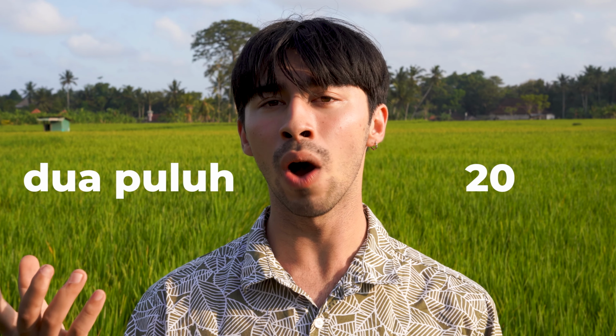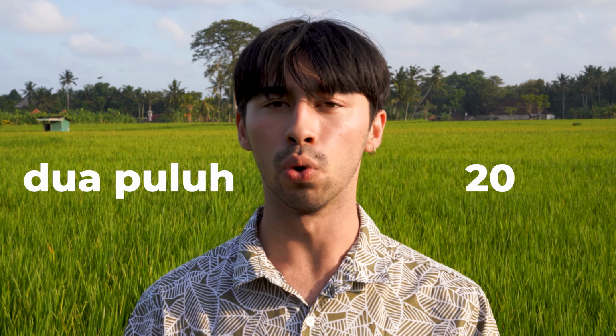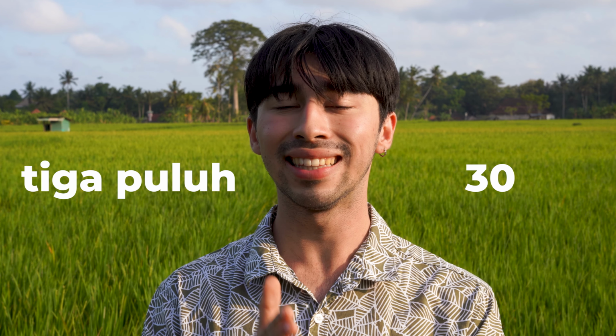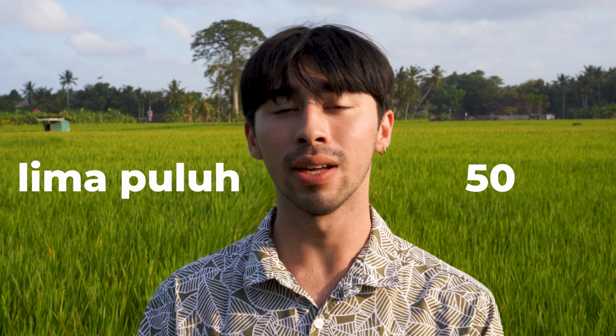And then we take the structures and numbers that we just learned. So for example, for 20, we're going to take 2, dua, and we're going to add puluh: dua puluh, 20. So that means 20, and the same structure is used for all tens. So 20, 30, 40, 50, etc.